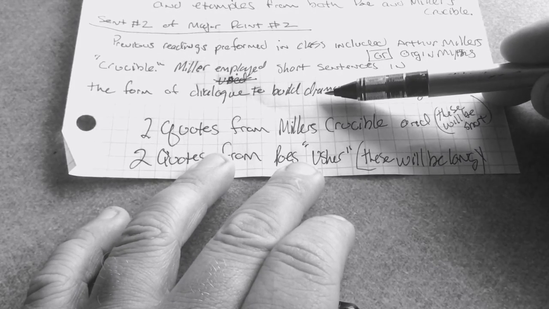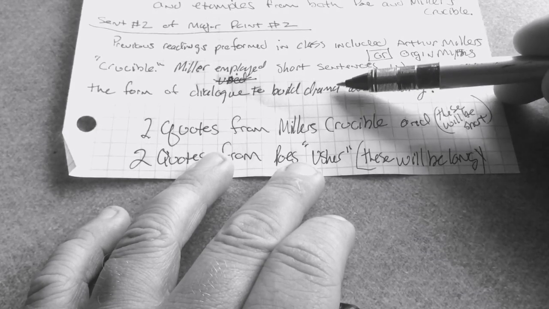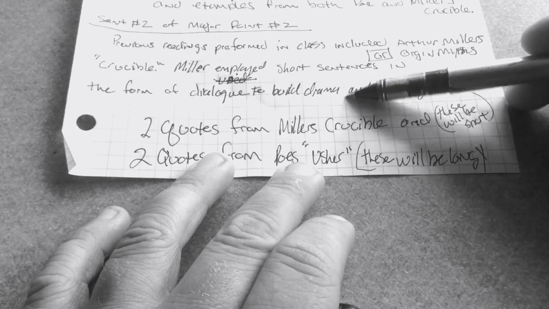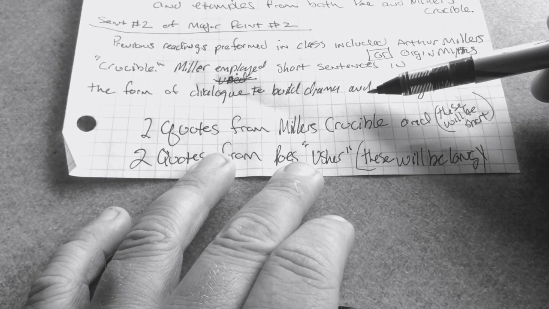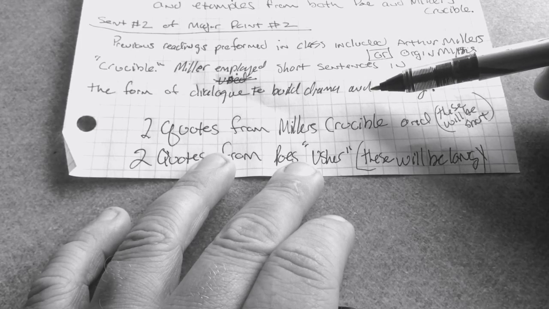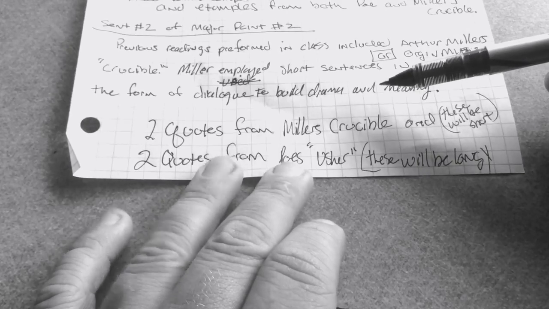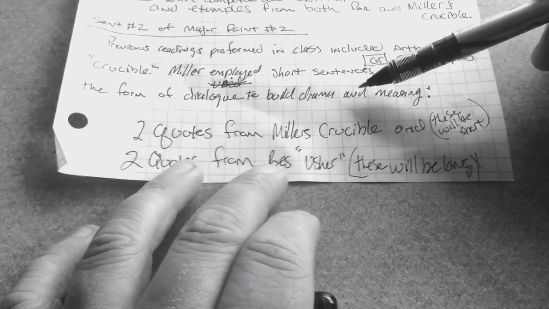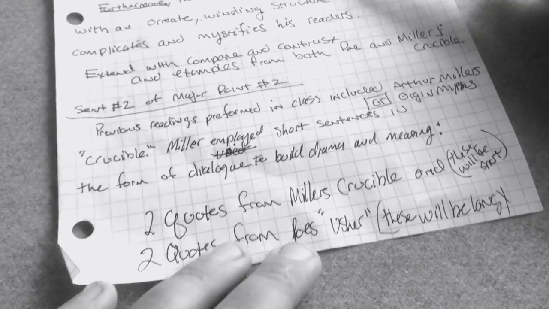And they should have some tension or drama or some kind of emotion in there, so that we can tell that that's a powerful charge of language. That's going to be the difficult part of the task, to locate a quote in the Crucible that's short and powerful. Then use 2 quotes from Poe's Usher. These will be long. So really you've got a paragraph with these 2 sentences.